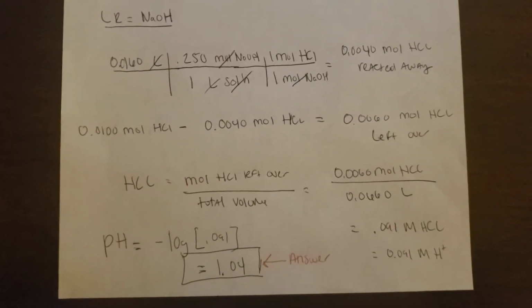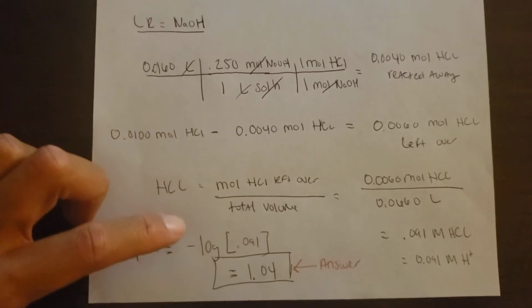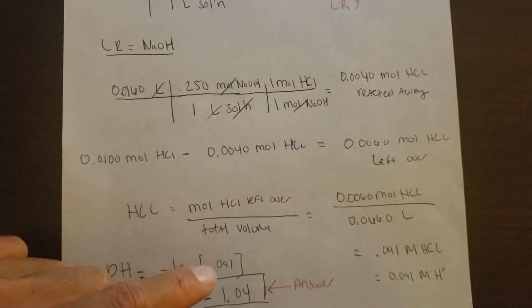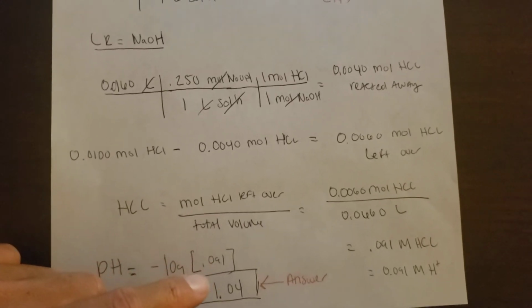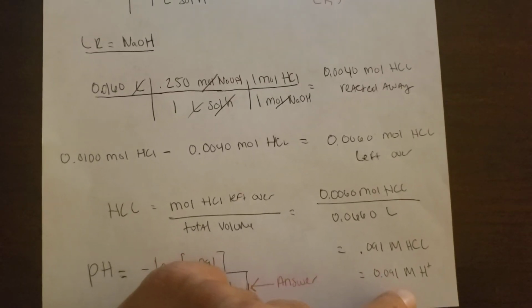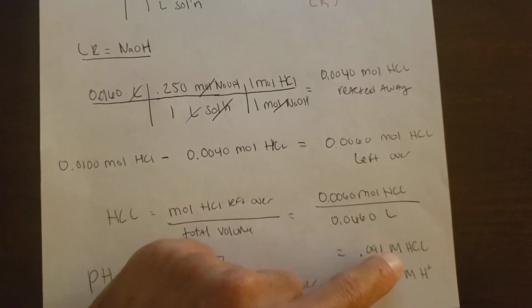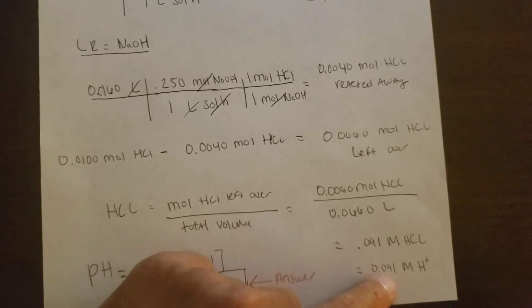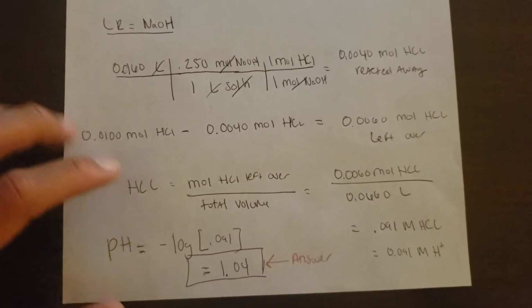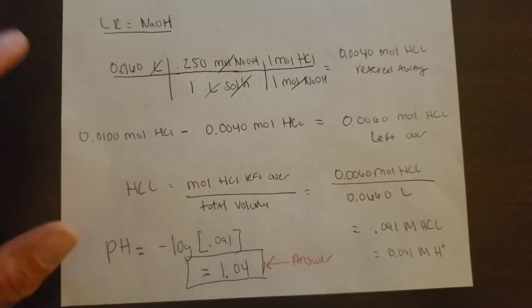pH is equal to minus log of the hydrogen ion concentration, and we know that the hydrogen ion is equal to our molarity. You see this here. So you just plug your values into your calculator.